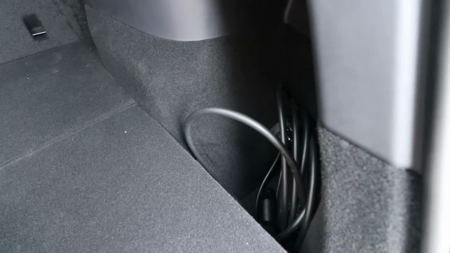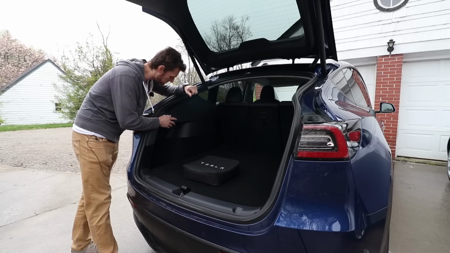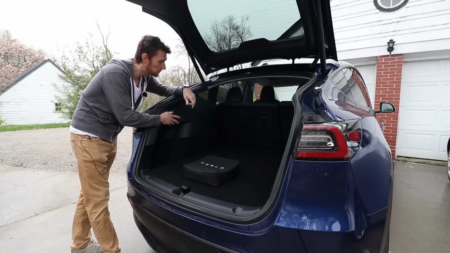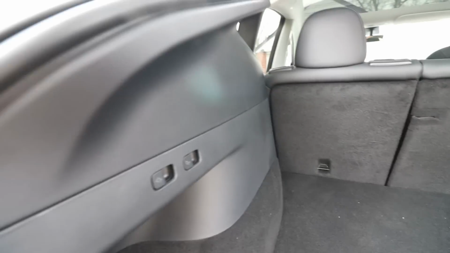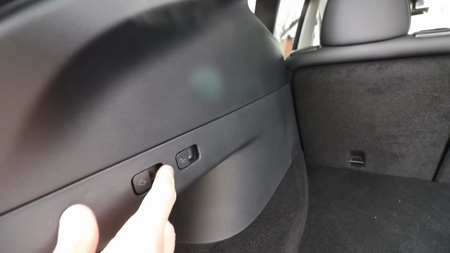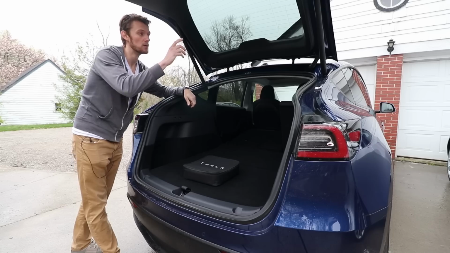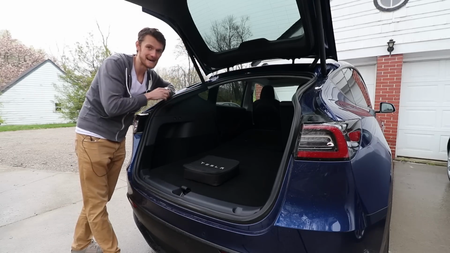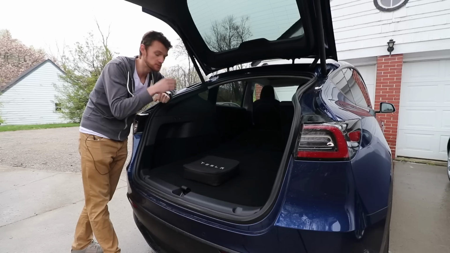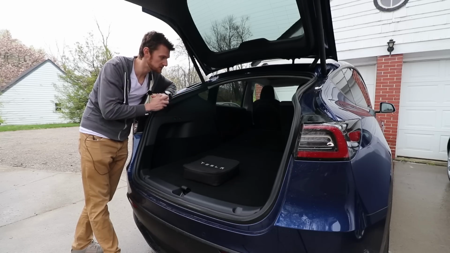Now, the other big difference that you're gonna see is these two buttons back here, which put the seats down remotely, so you don't have to do it yourself. You just hit this button and the seat falls down. So the Tesla Model 3 does not have any ability to remotely release the seats. You have to do it yourself.